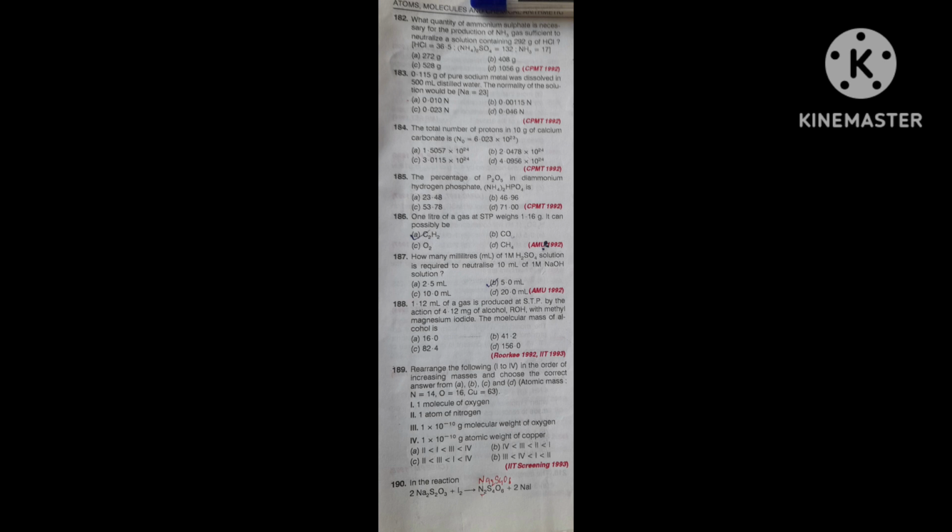Okay. Now this question you can solve, I think, easily. Now you think how you will solve. You have to tell the total number of protons in 10 gram of calcium carbonate. Just think. Now I am giving you a hint. 10 gram calcium carbonate means how many moles?